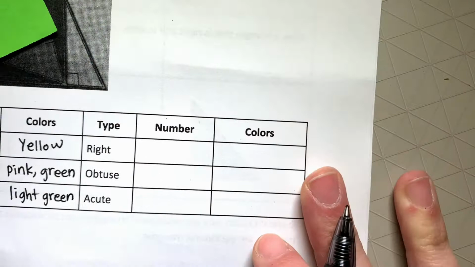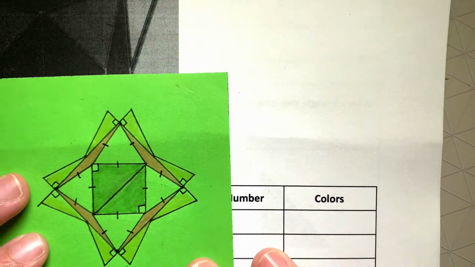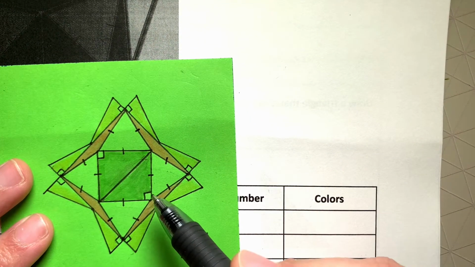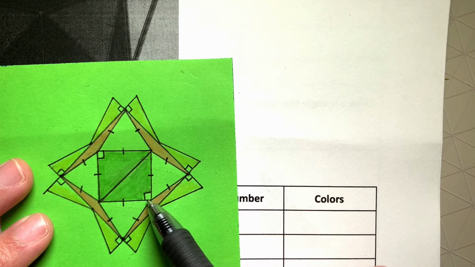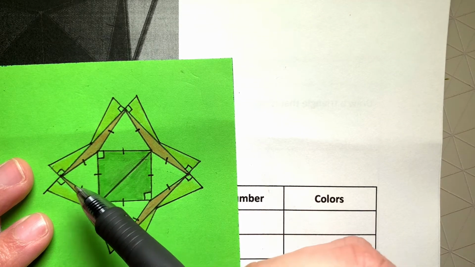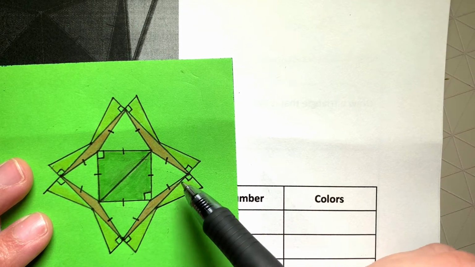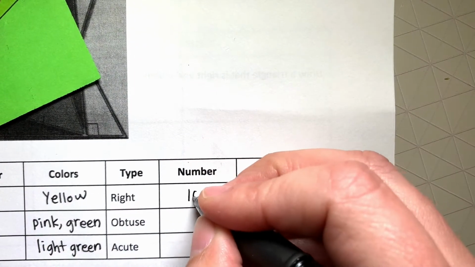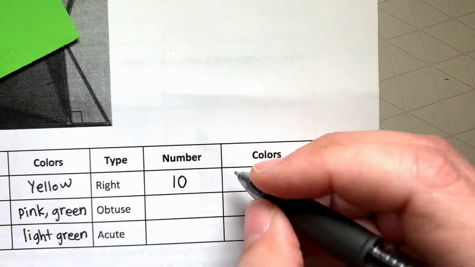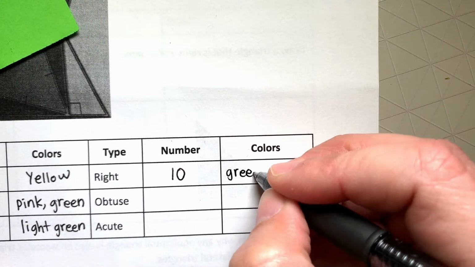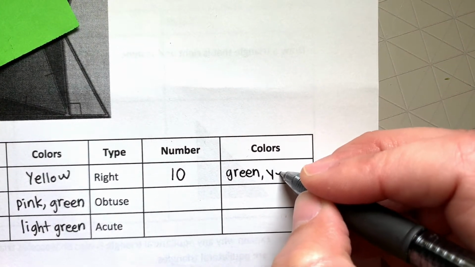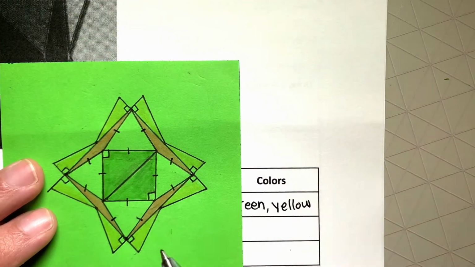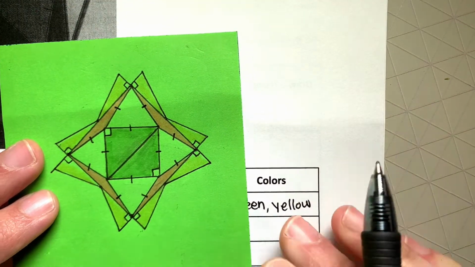Cool. All right, so let's count the number of right triangles we have here. So we've got these 2 right triangles in the middle. We can tell by the little box. So we've got 2, and then we've got 4, 6, 8, 10. So there are 10 right triangles, and they are green, and they are yellow. So those are the green and the yellow.